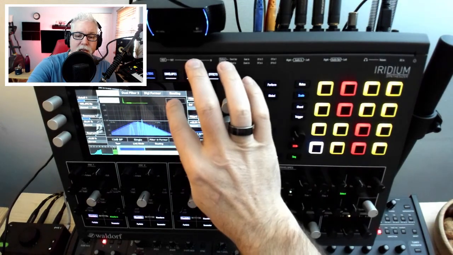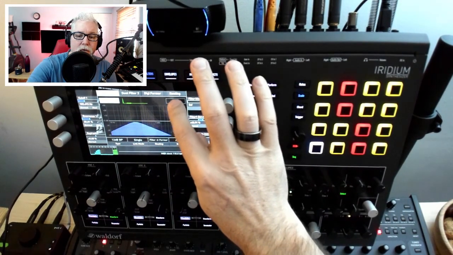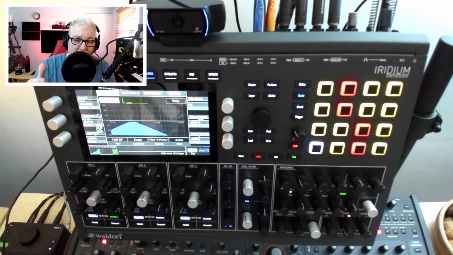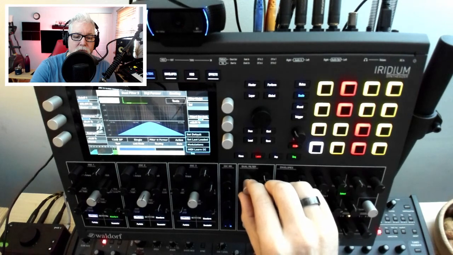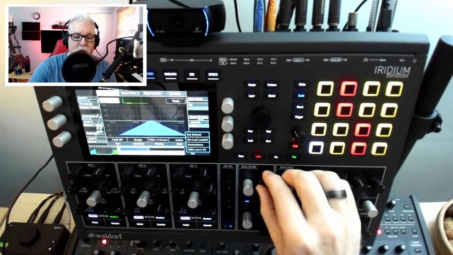And I'm going to turn off the animation just for a second. I actually like this default. I have to say, when you're working with this, it's kind of nice to not have all that stuff going on. It's a little bit much.